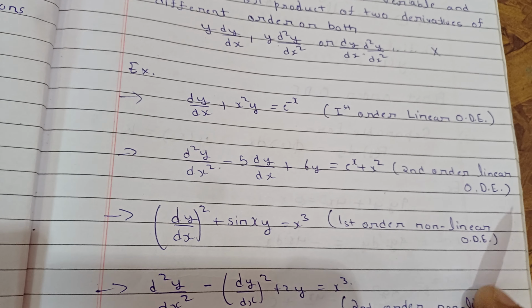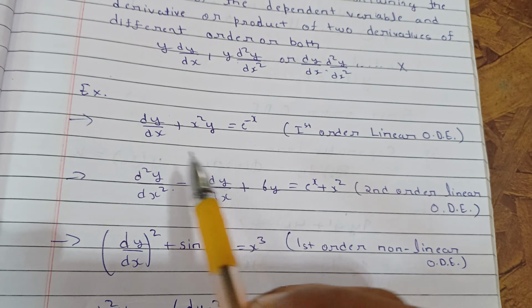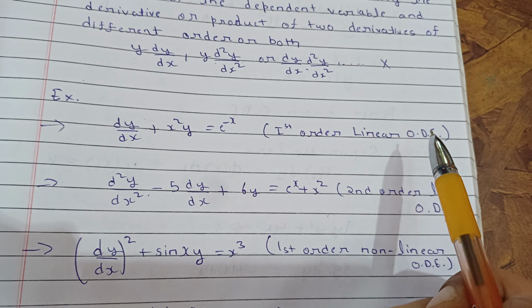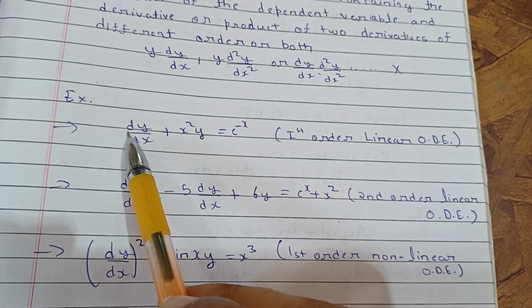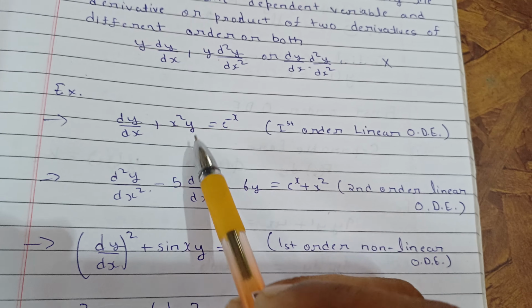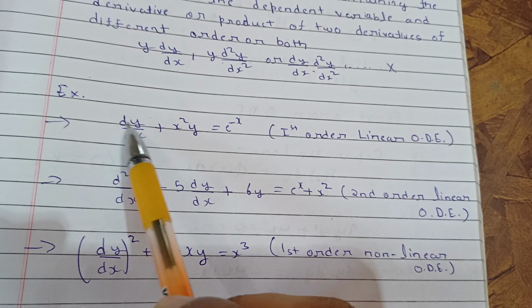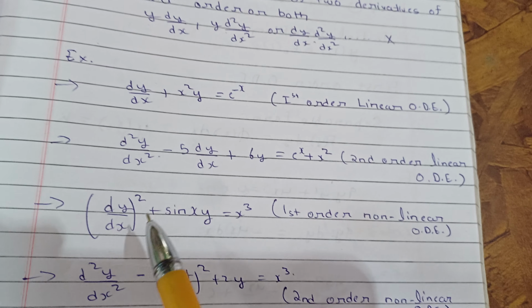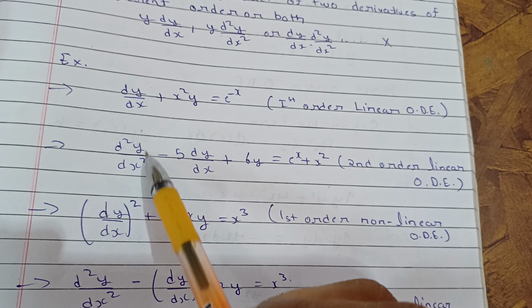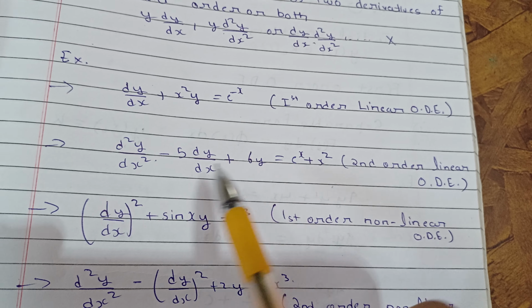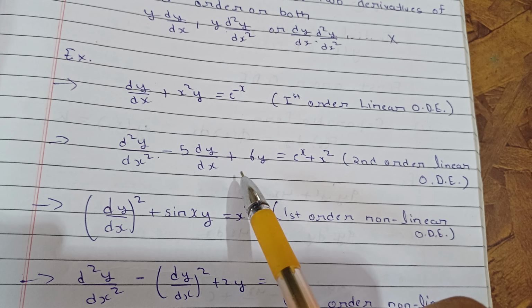Now for the example, we can see this is a first order linear ordinary differential equation. How? Because the derivative has power 1 and the power of y is also 1, so we call it linear, and it is first order, obviously this is the maximum order. And this is second order and the power is 1, y has power 1, so it will also be a linear ordinary differential equation with order 2.